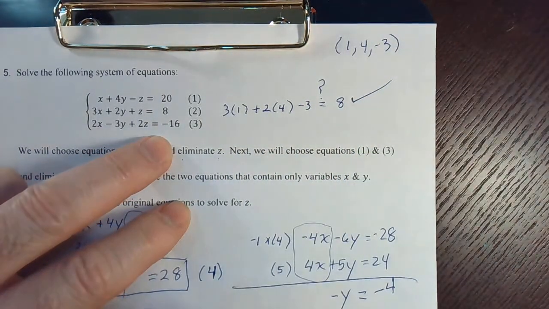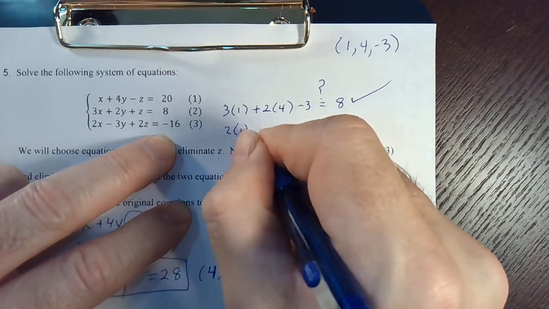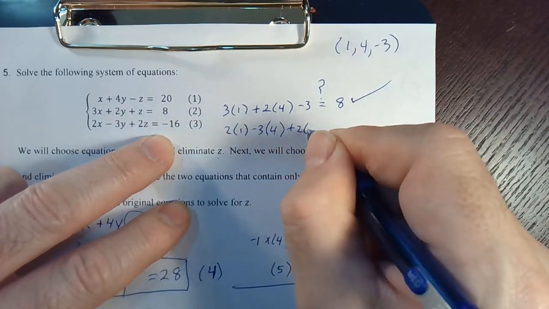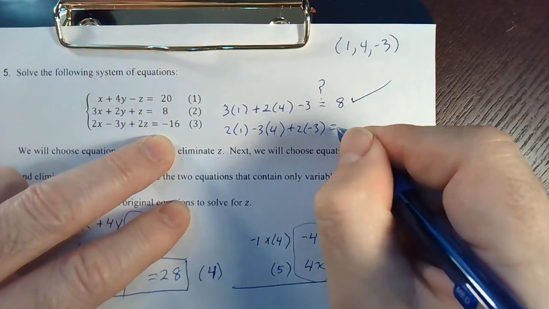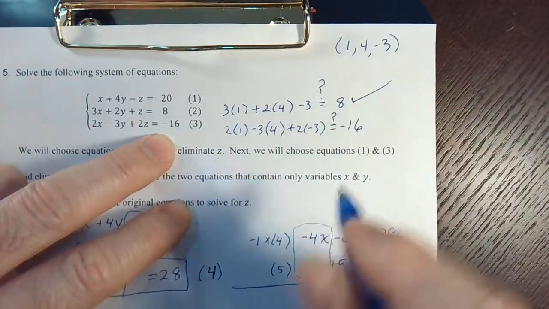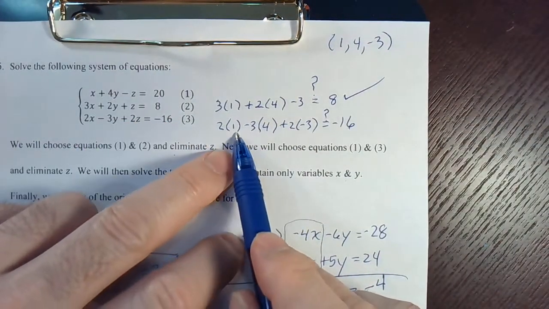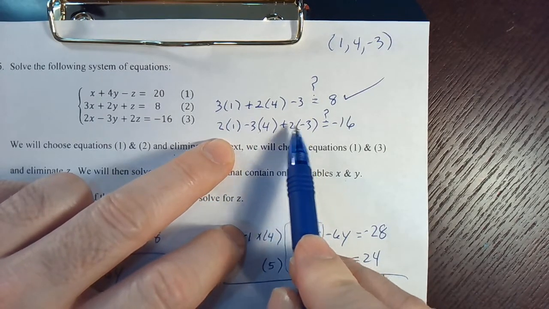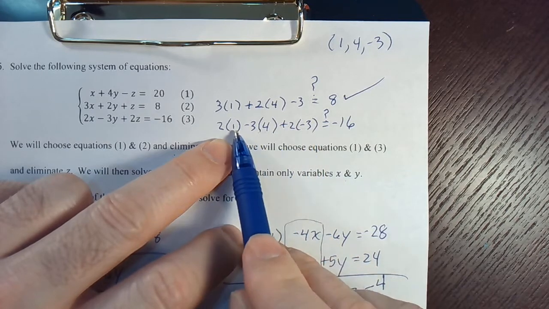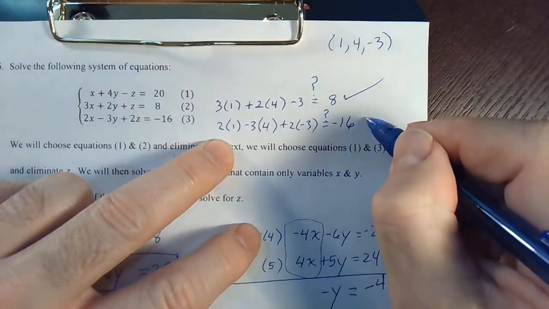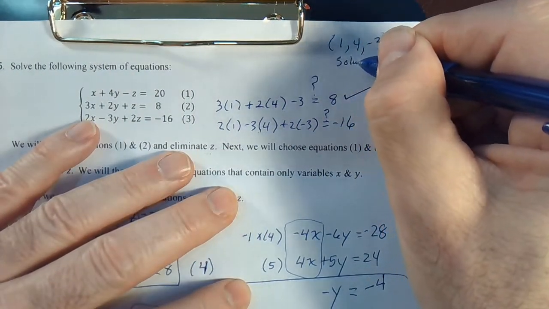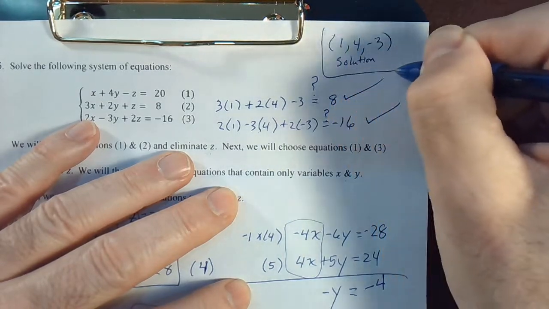Let's go ahead and check the last one as well, just to verify. 2 times 1 minus 3 times 4 plus 2 times negative 3 equals negative 16. Let's double check that one. 2 minus 12, and this is minus 6. Minus 12 and minus 6 give you minus 18. Plus 2 gives you minus 16. So we are correct. So this is the solution.